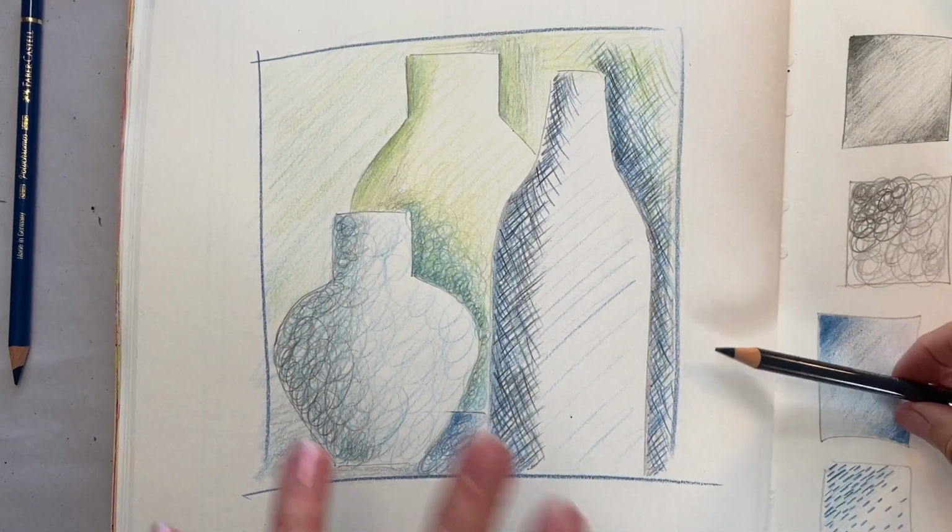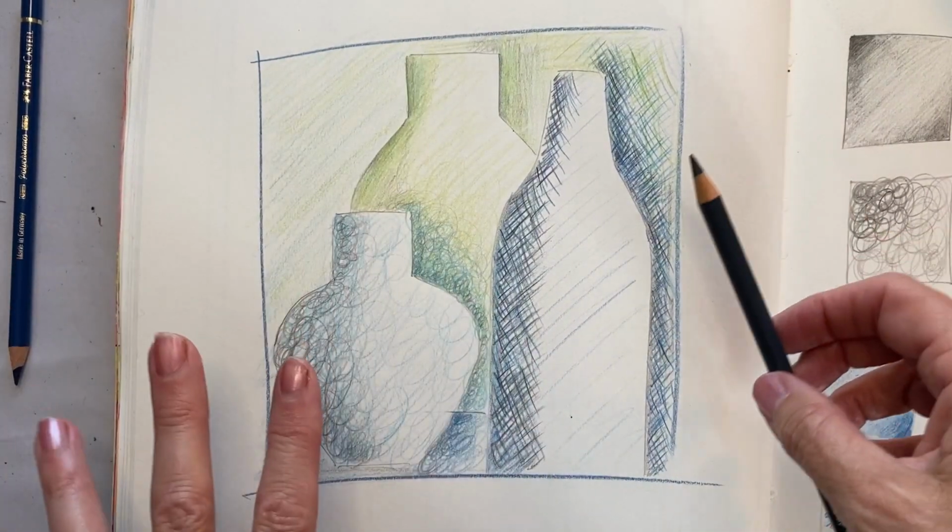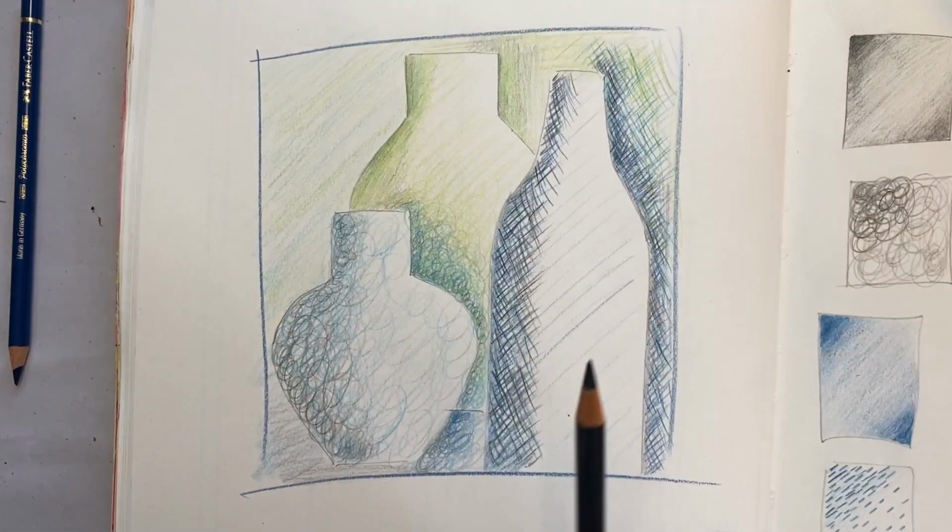I wanted to give you that idea of using the three different techniques to create a simple still life. I really hope you enjoyed that as much as I did. It doesn't matter how experienced an artist we are, there's always something new to learn.